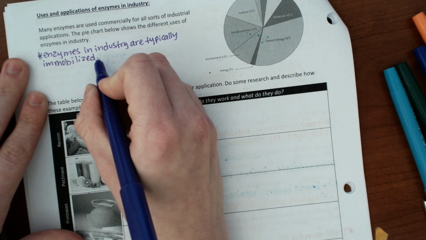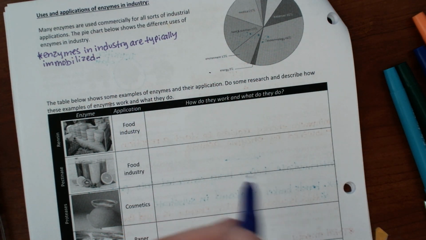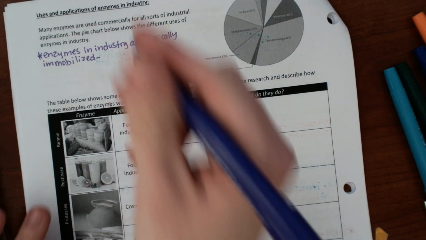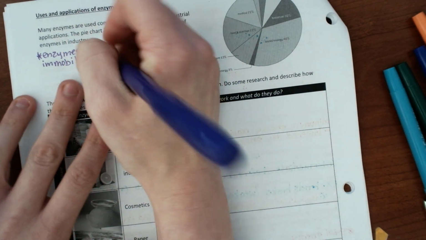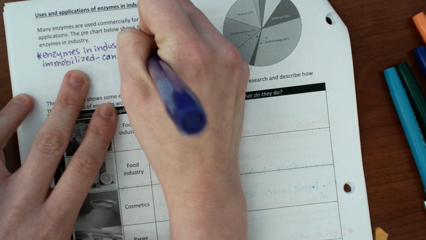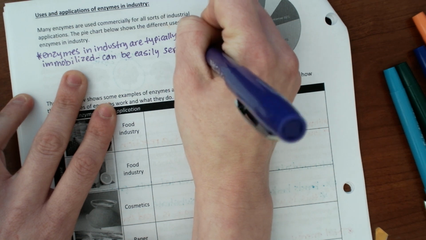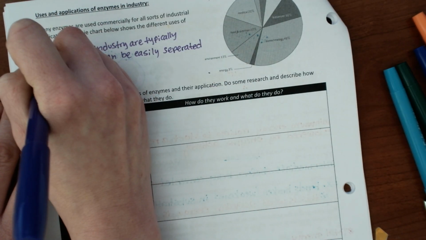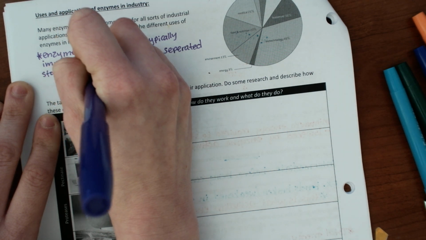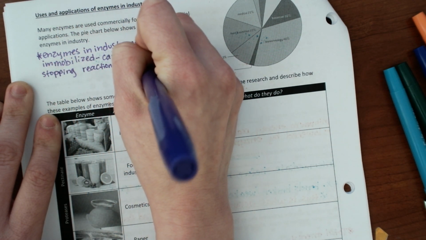And this is so that they can be easily separated from the reaction, so they can stop it at the ideal time to produce the maximum amount of product without any sort of negative effects. So they can be easily separated, stopping the reaction at the ideal time.